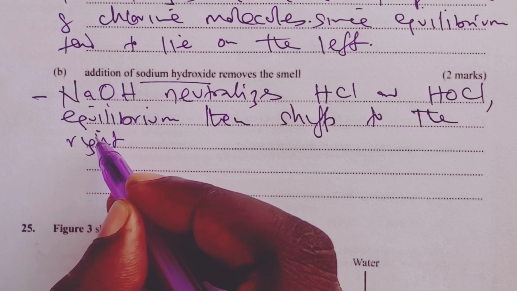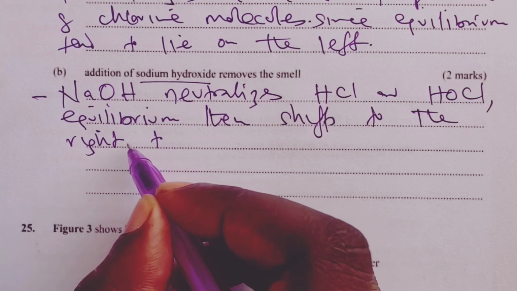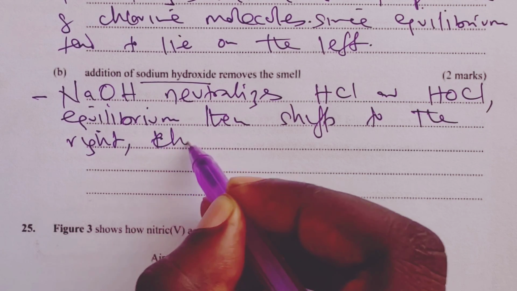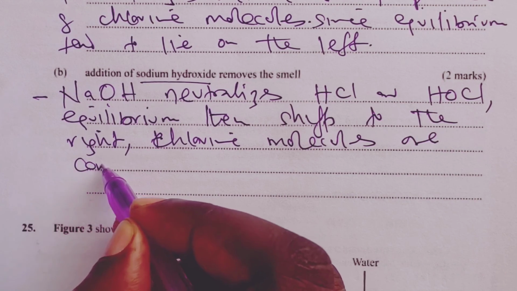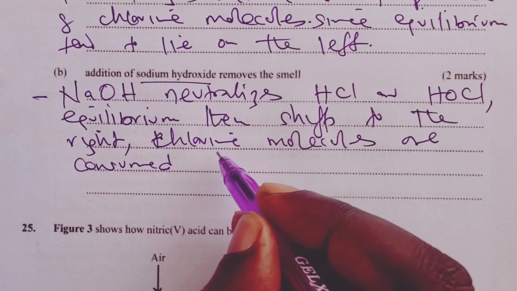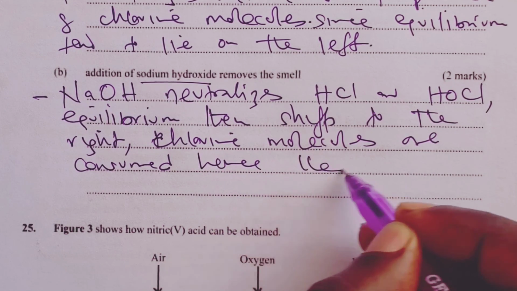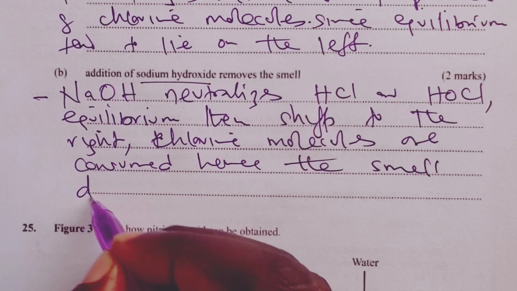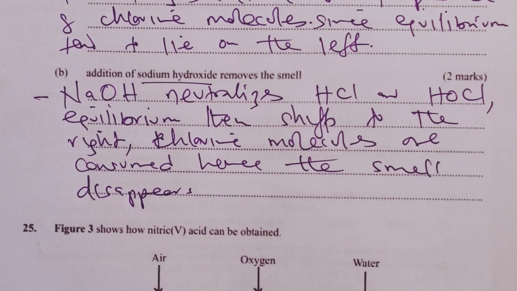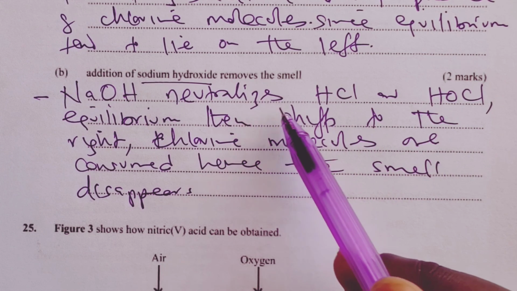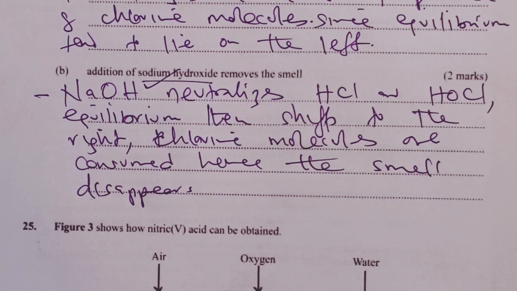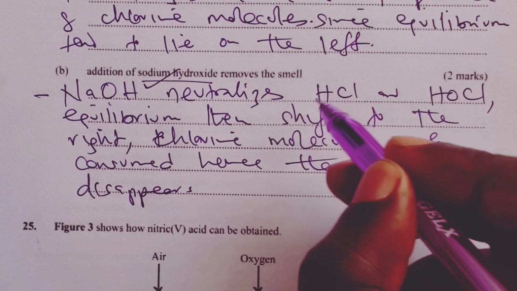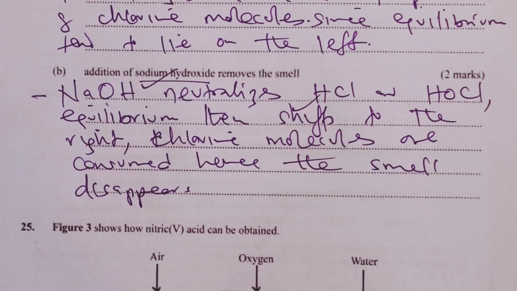Equilibrium would then shift to the right, and once this has been done, when equilibrium is shifted to the right, then chlorine molecules are consumed. Hence, the smell disappears. So we are shifting the equilibrium to the right in an attempt to raise the concentration of these two acids which we are neutralizing. So 2 marks, sodium hydroxide neutralizing HCl and HOCl, 1 mark, equilibrium shifting to the right, another mark.